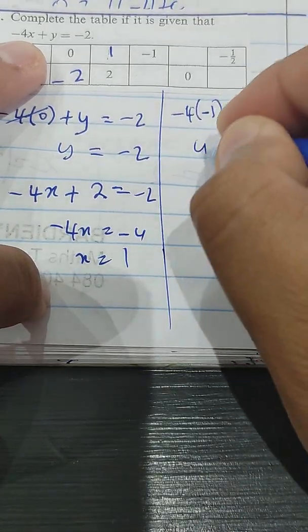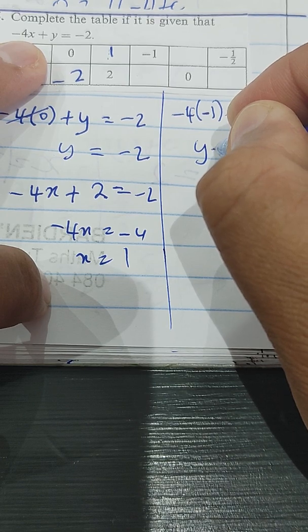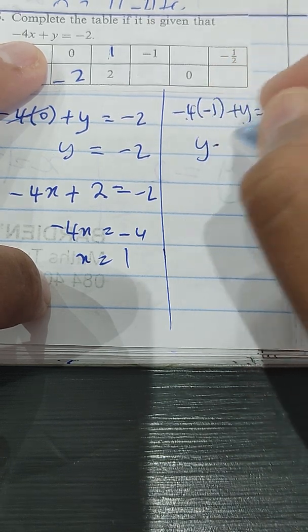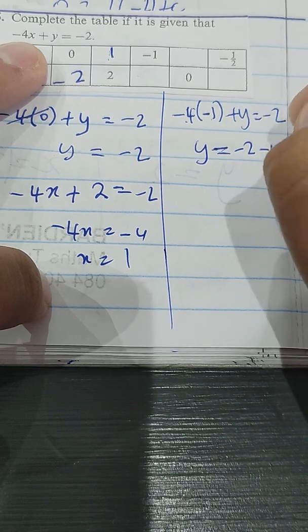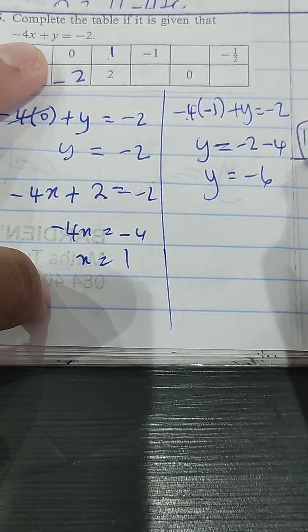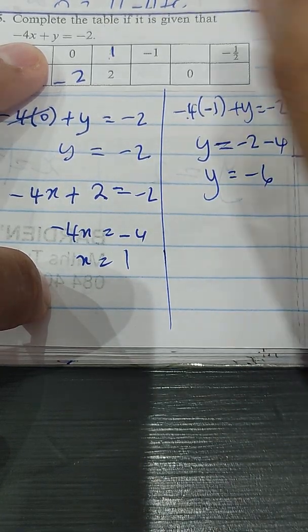Okay, so negative 4 times negative 1 is 4. Take 4 away, becomes minus 4. So y is negative 6.